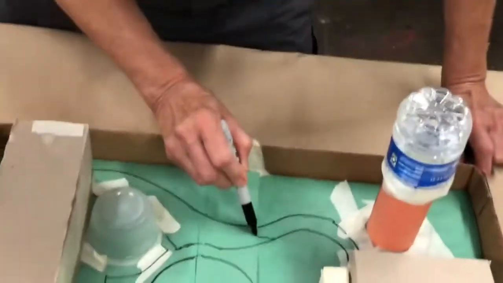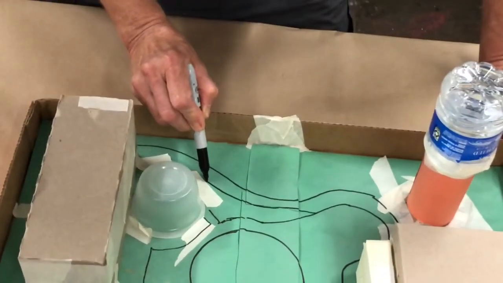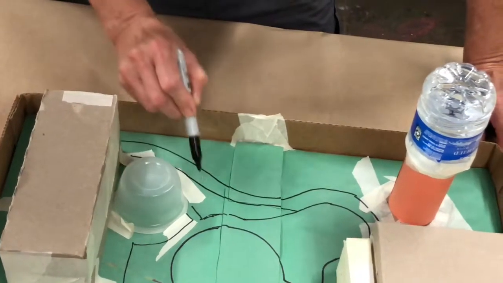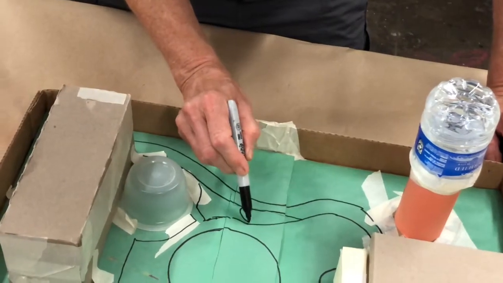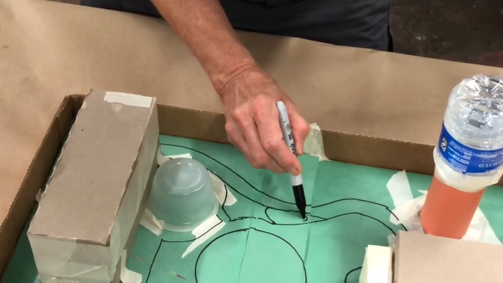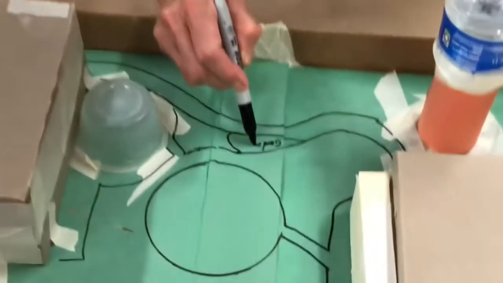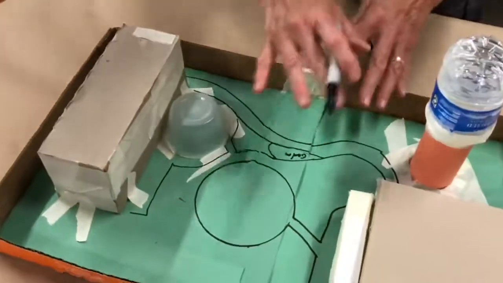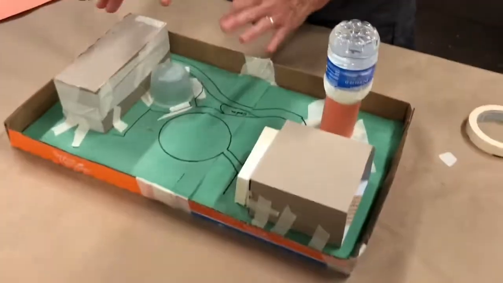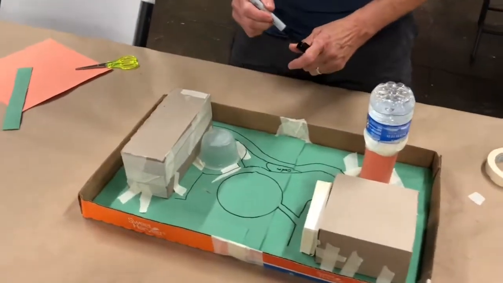I'm going to come off on here. Go around. Connect it here too. And we can have a little space in here for a garden. A community garden would be fun. Okay, I'm not going to just draw everything in, because I want you to have your own ideas also.